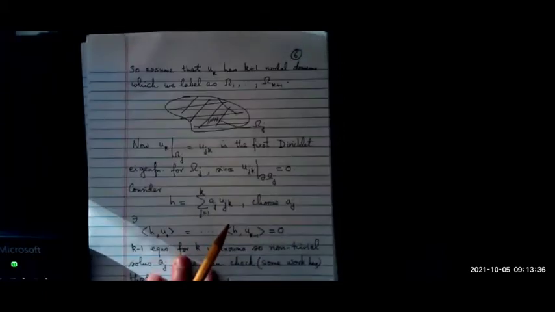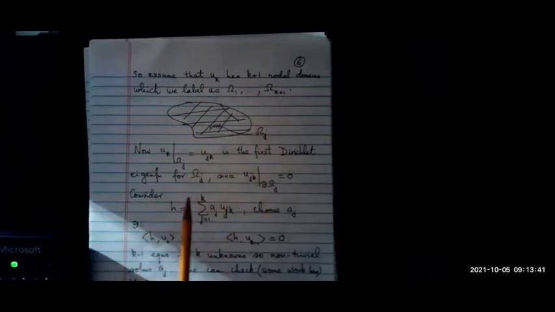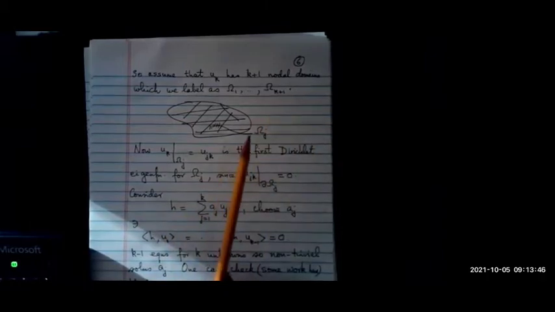The idea is that by contradiction, you assume that there are k plus 1 nodal domains. I want to show that if I do that, then I get a contradiction. You take the eigenfunction and restrict it to each nodal component. In each nodal component, this eigenfunction will have just one sign, because in each component it's either positive or negative. And on the boundaries, it vanishes. The boundaries make up the nodal set, the set where u_k is equal to 0.